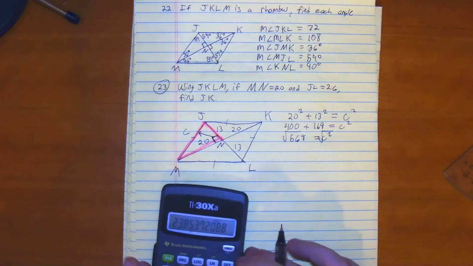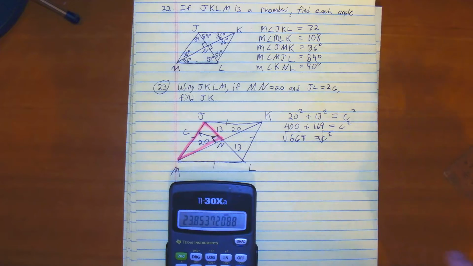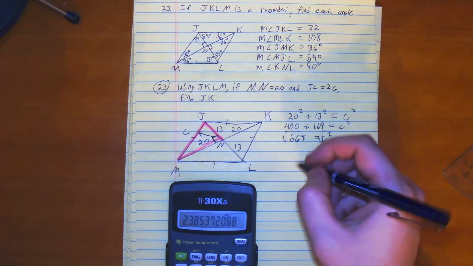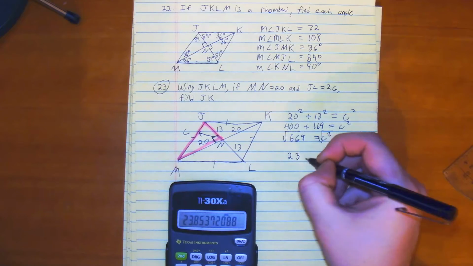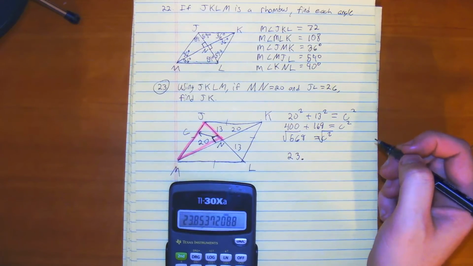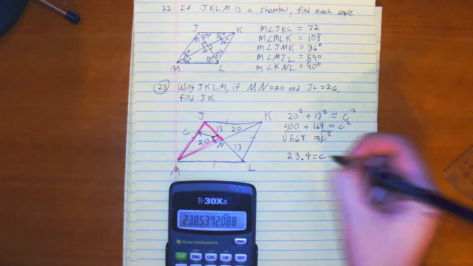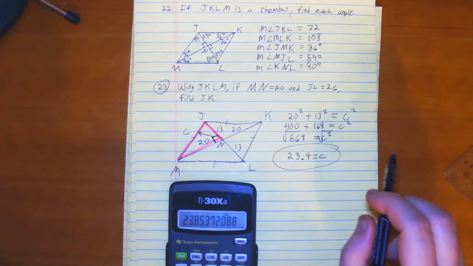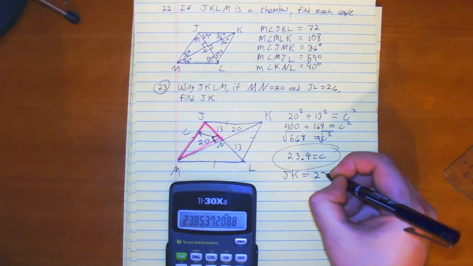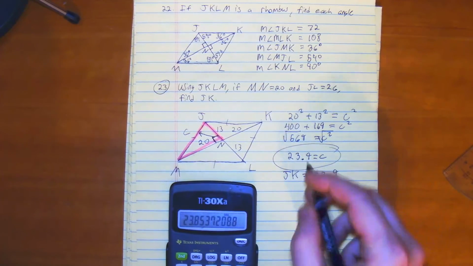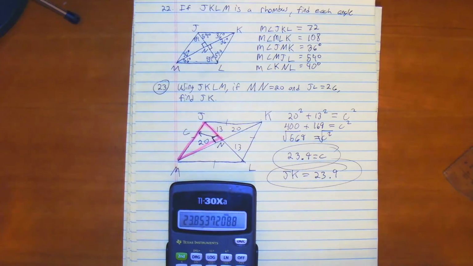This would get us 23.85. We can just round it up to the nearest tenth. Maybe that'll be the easiest. So our length would be 23.9 is equal to C. So our length of JK is equal to 23.9. There you go. There's 22 and 23.